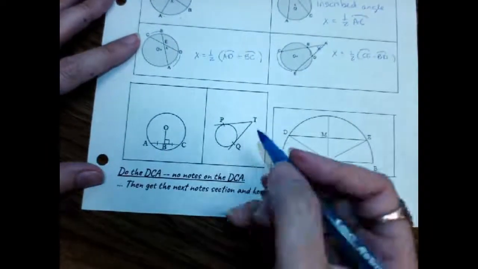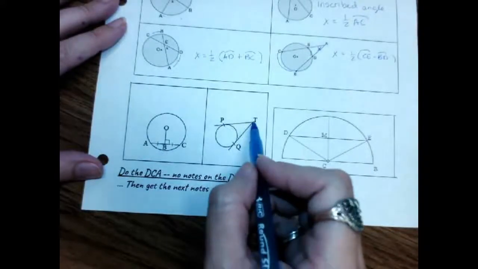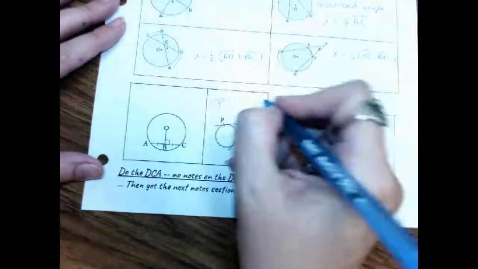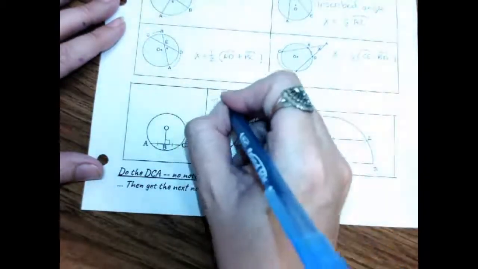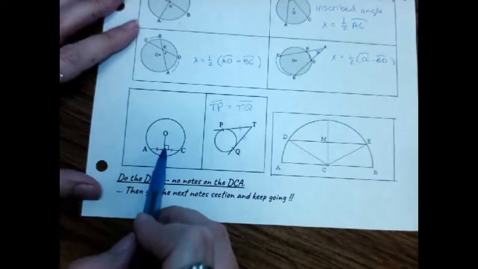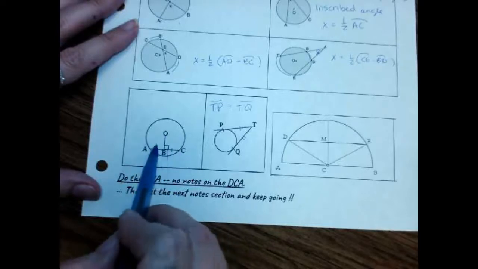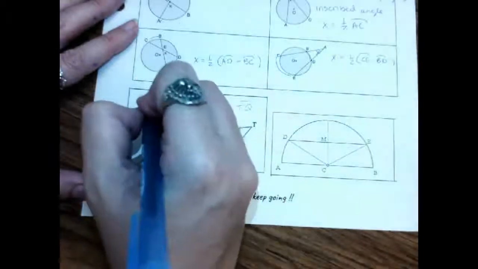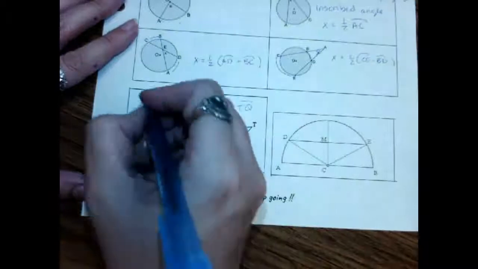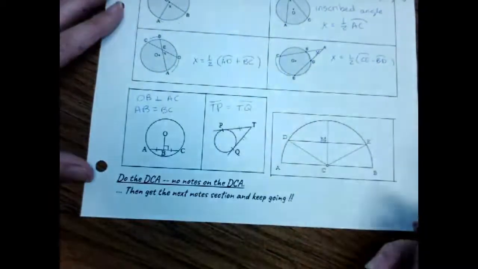And then we have the ones with the tangents. When I have a tangent like this, the 2 tangents that touch a point outside, these two are equal to each other. So TP equals TQ. And when a radius is perpendicular to the chord, so OB is perpendicular to AC, then these 2 pieces are equal. AB equals BC.